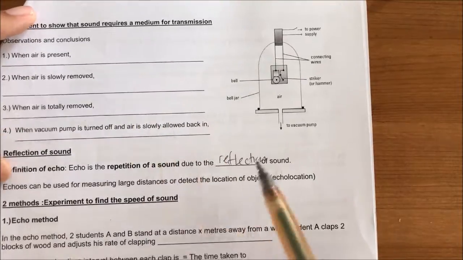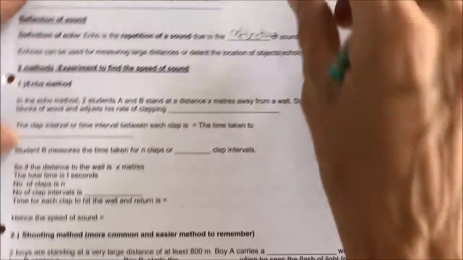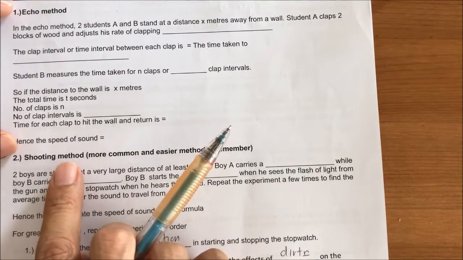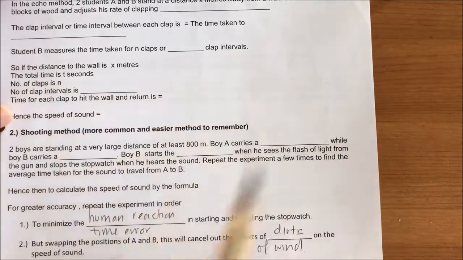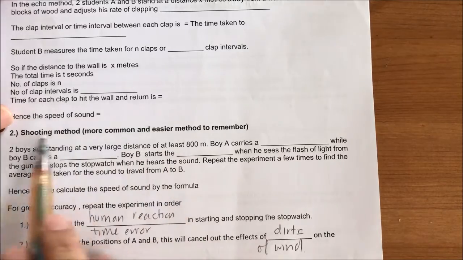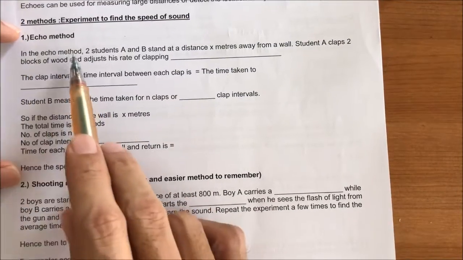So study this, combined science, this experiment, very important. And also the shooting method, also very important. What do we use the shooting method for? To find the speed of sound. So go through this. Combined science especially, go and memorize this. I wouldn't worry so much about the echo method, this seldom comes out.